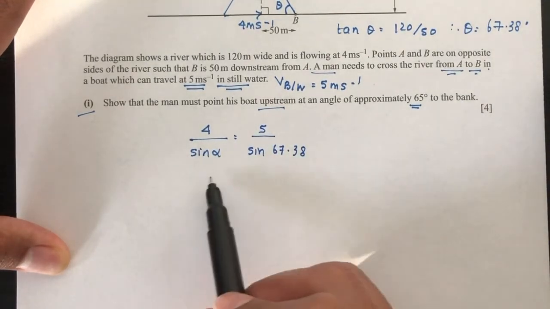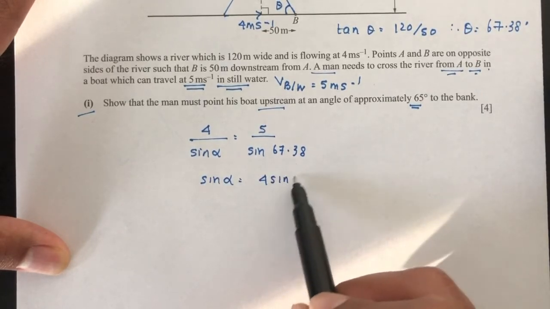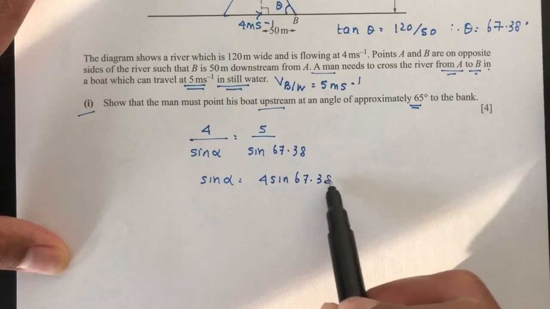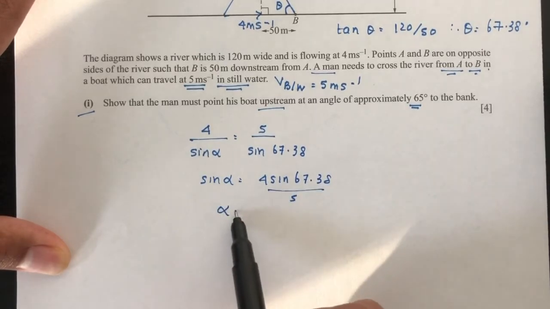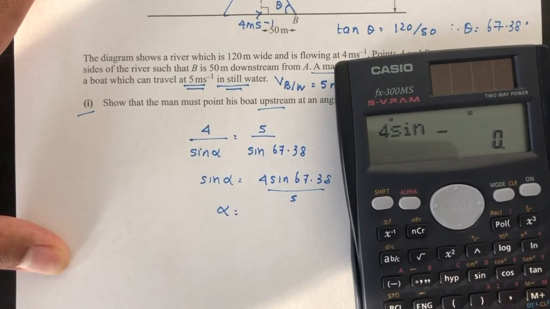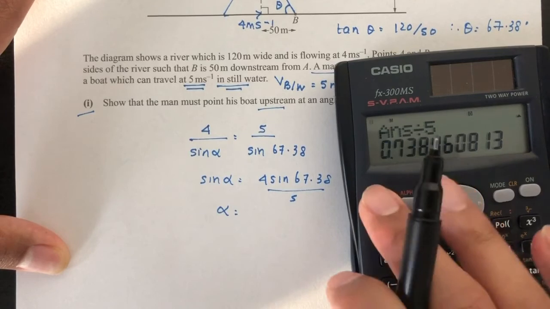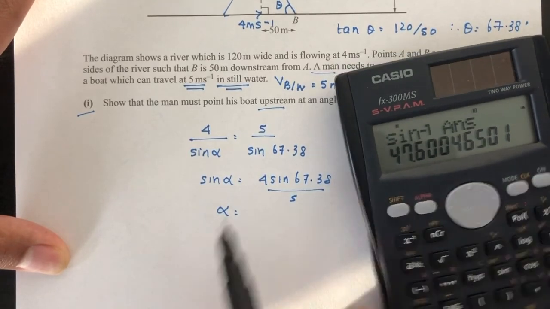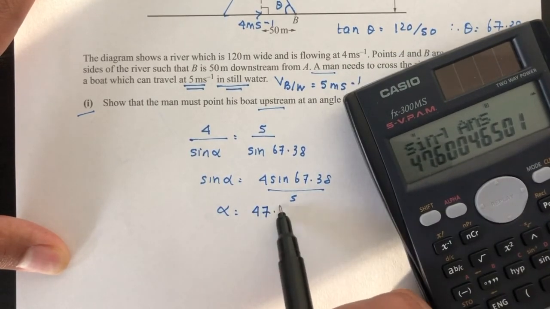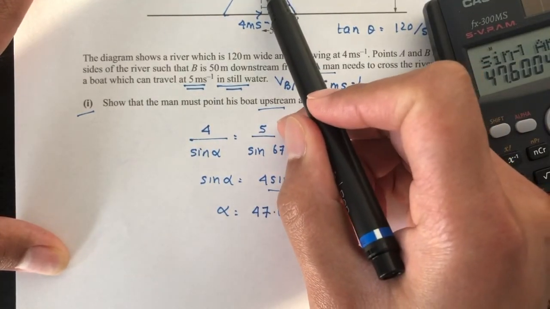So sine alpha equals 4 sine 67.38 divided by 5. Alpha will be sine inverse of the answer. So 4 sine of 67.38 divided by 5, and inverse of that will be 47.6. So the value of alpha will be 47.6.